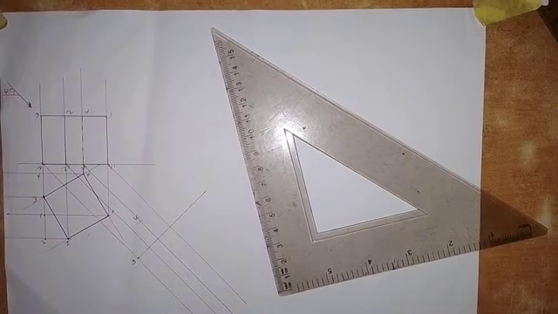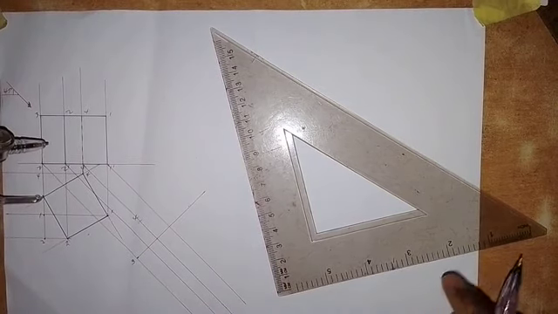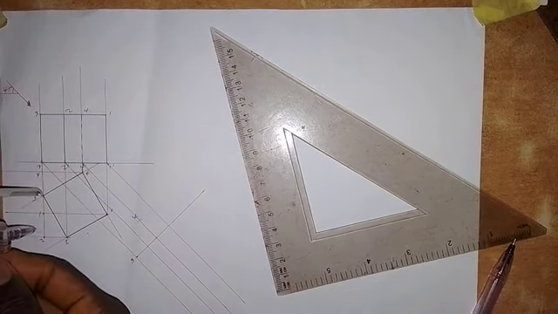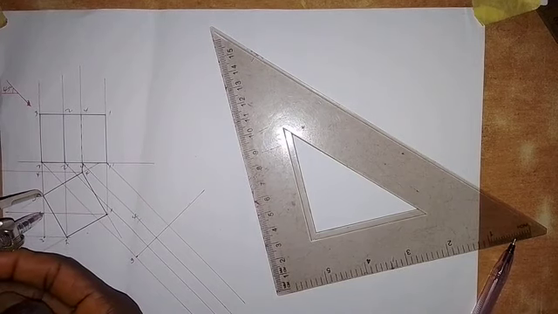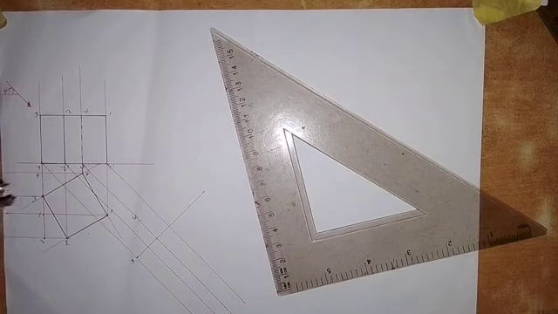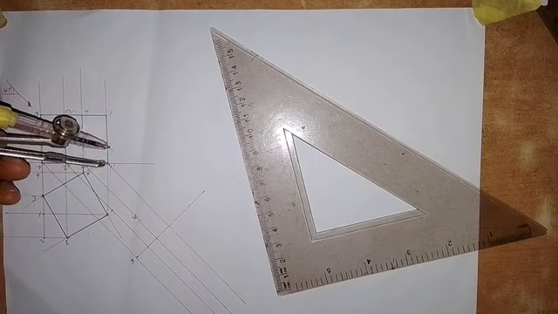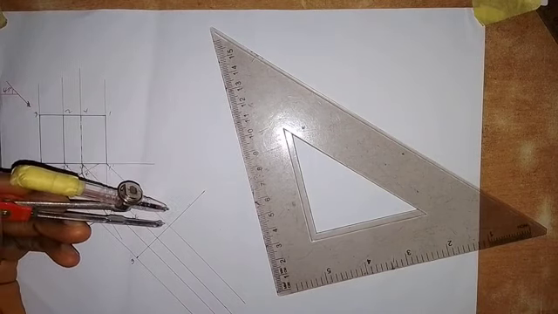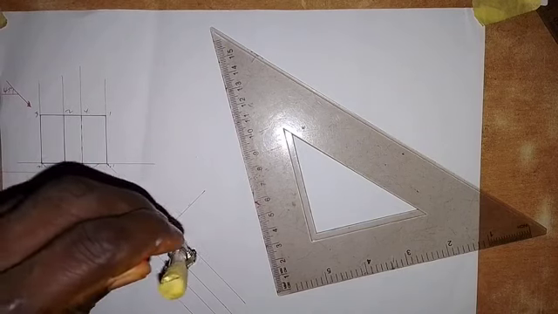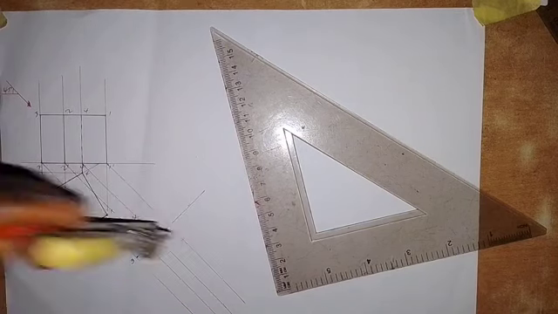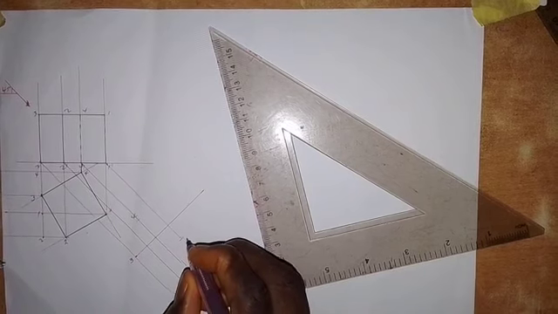Then from 3 to 1, we follow line 1 that we drew from here. On this line, we put the compass at this point and make an arc here. So this is point 1.